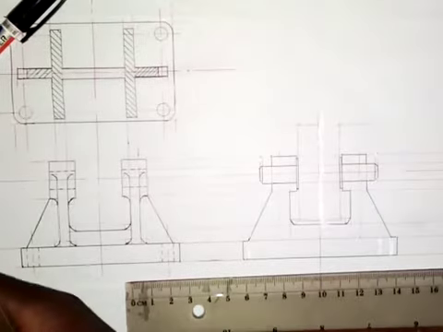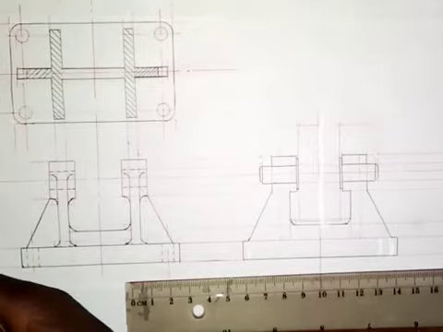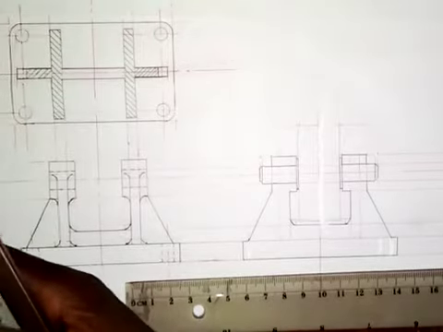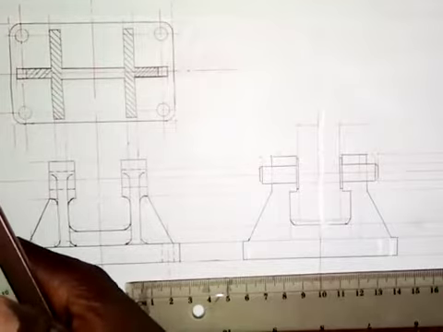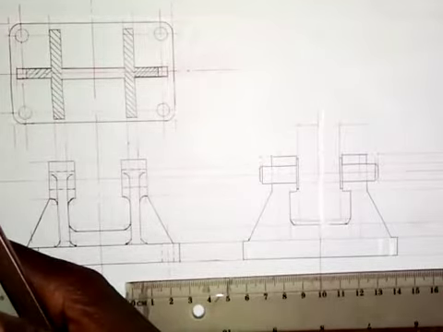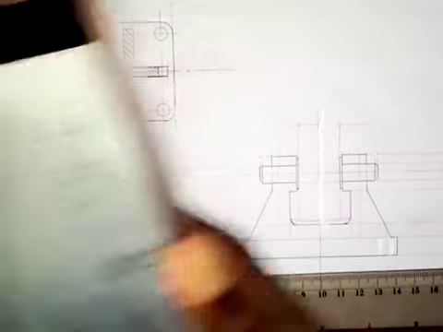This question came from Ghana. Someone sent it to me from Ghana. So I think their own mechanical drawing is a bit more complicated than ours here. I just think so. Okay.